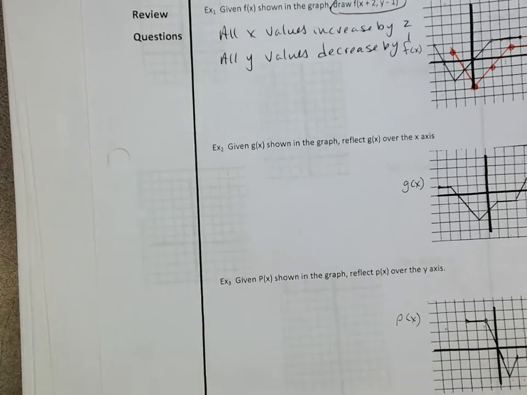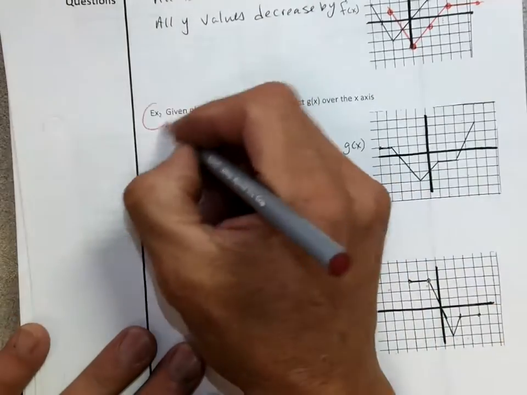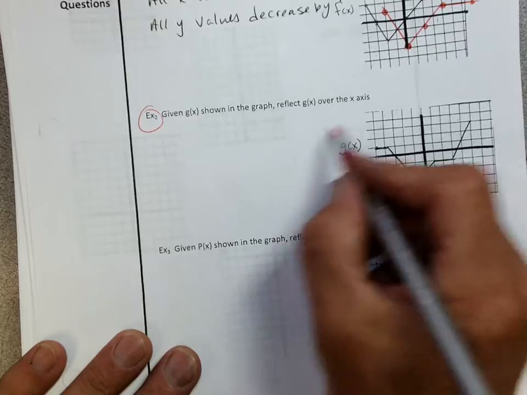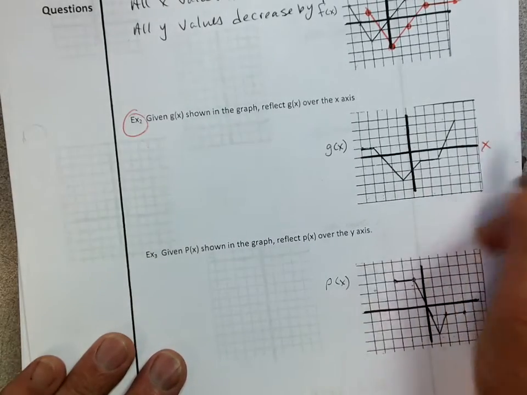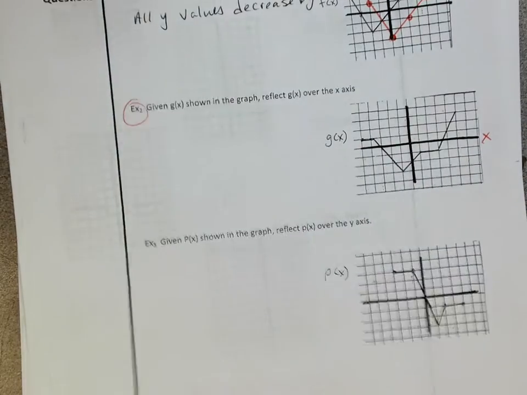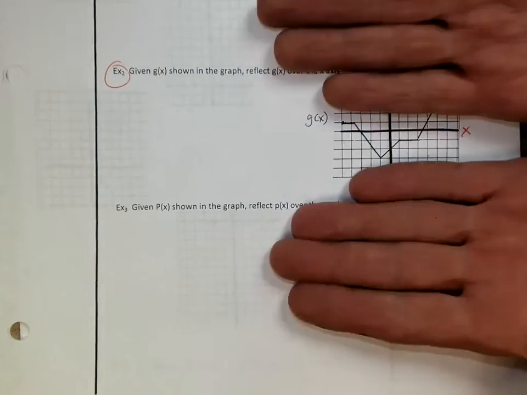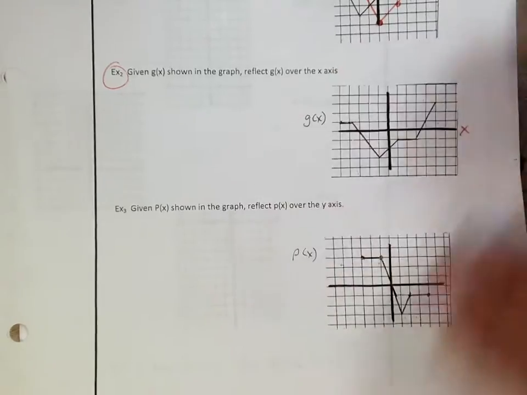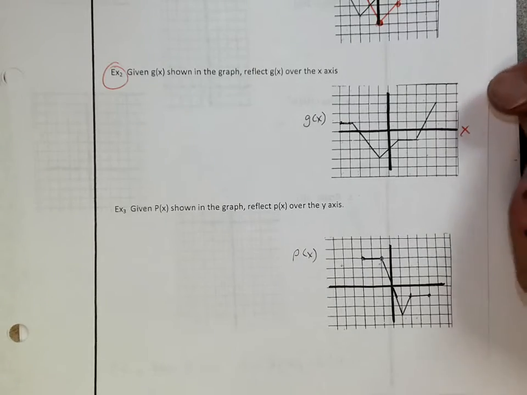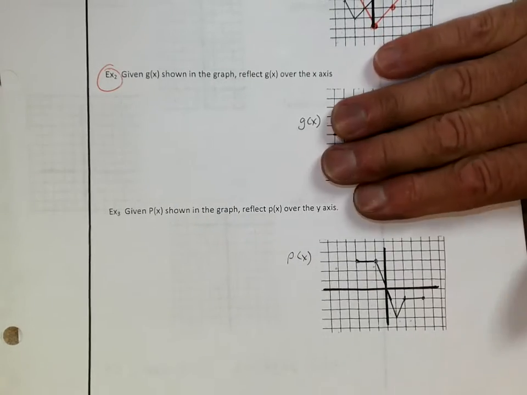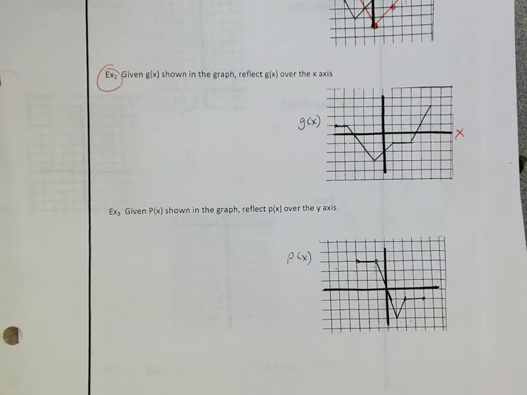All right, example 2. So in example 2, we're going to reflect g of x over the x-axis. So this is the x-axis, okay? So if it's going to go over the x-axis, some kids can visually see this. They can take it and just rotate it like a barbecue skewer and just rotate it around. And if you can't see it, then I'll show you an easy way to do it, okay?